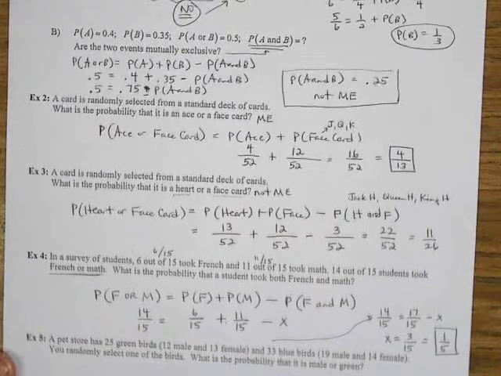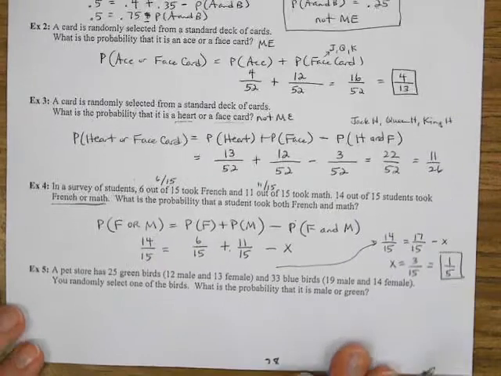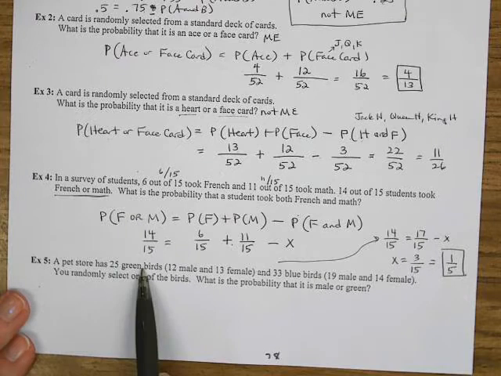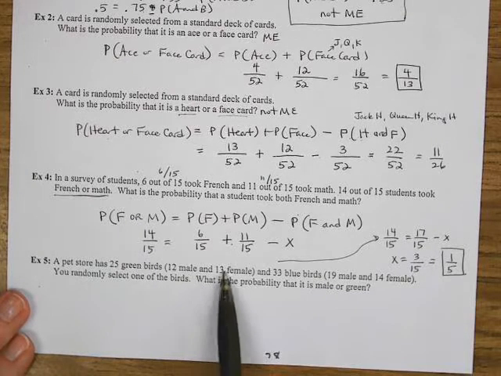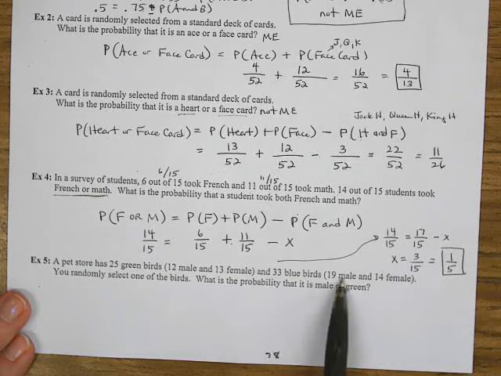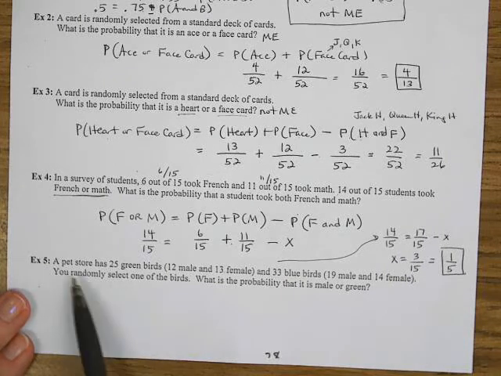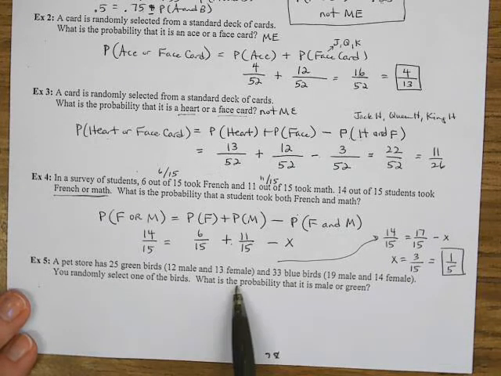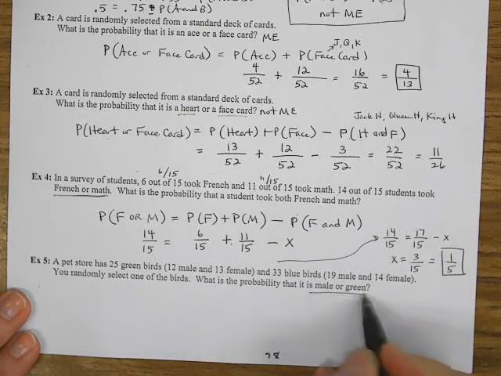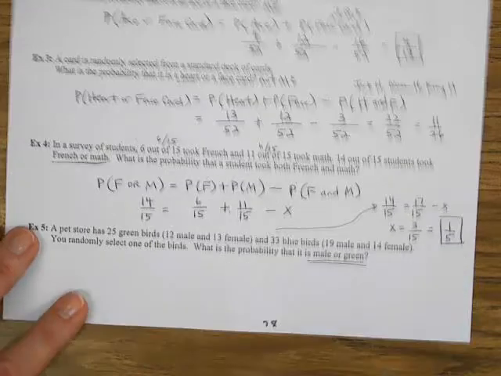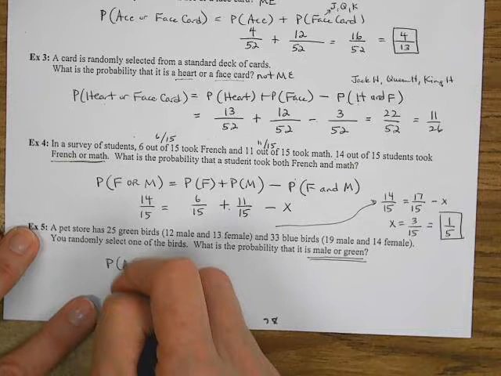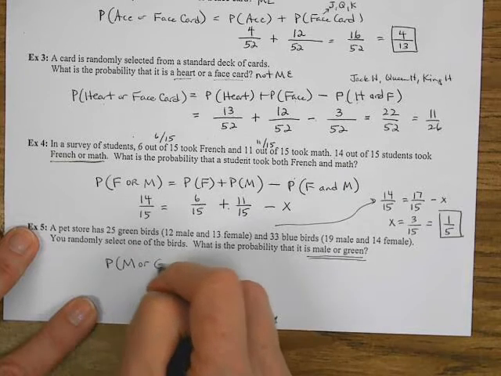All right, last example. It's very similar. A pet store has 25 green birds, 12 male, 13 female, 33 blue birds, 19 male, 14 female. You randomly select a bird. What is the probability that it's male or green? So write down your formula right away. Probability of male or green.